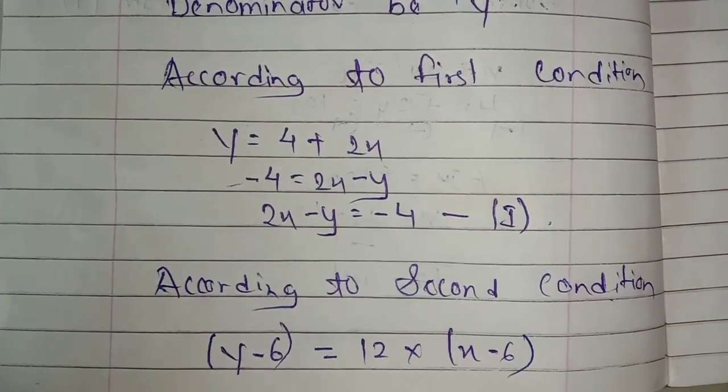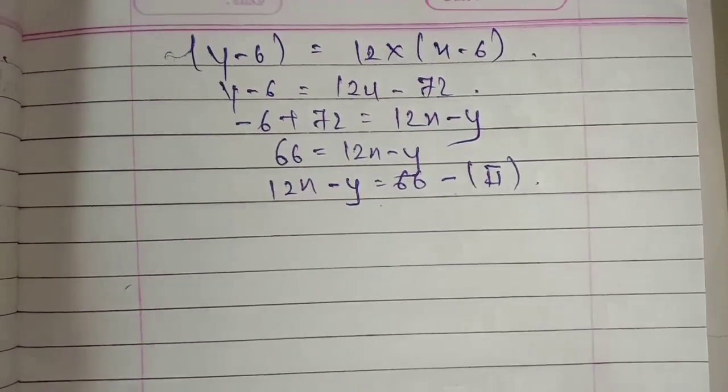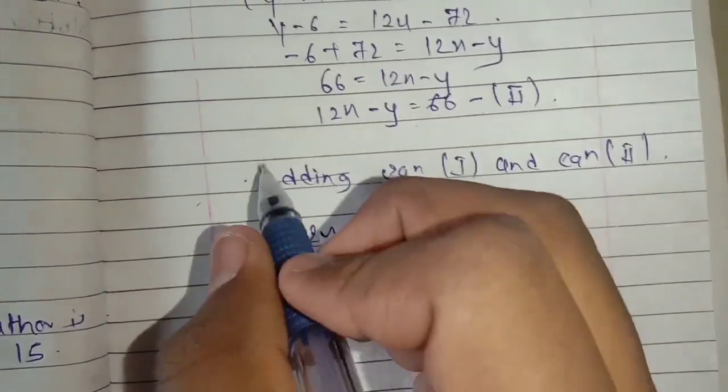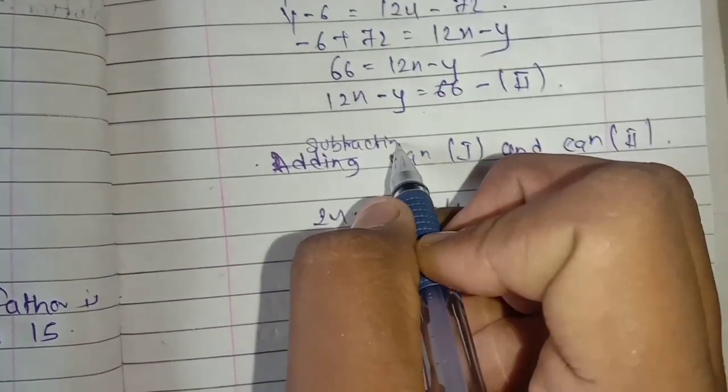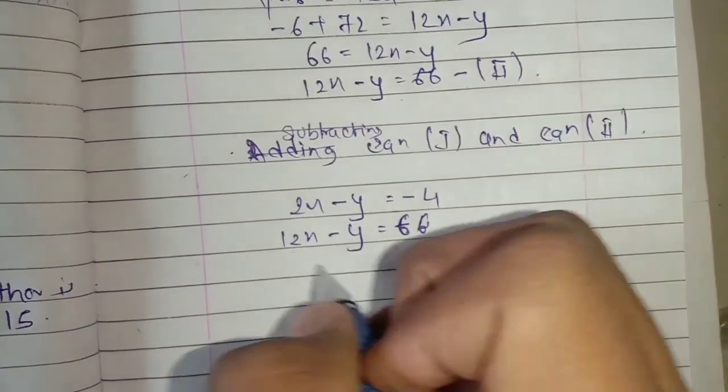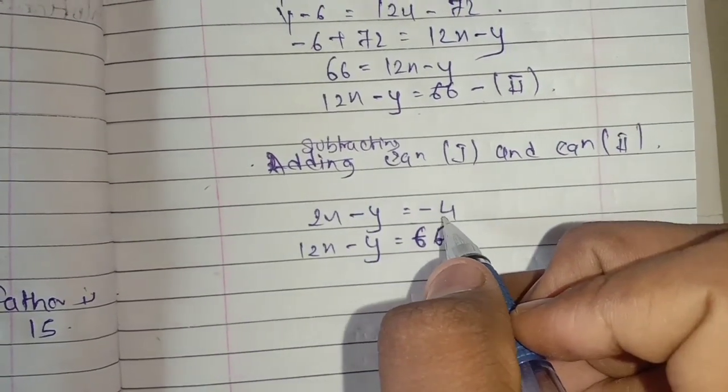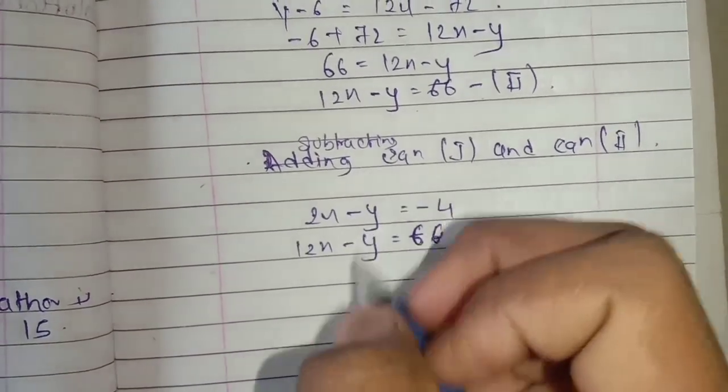See, condition number 1 is 2x minus y is equal to minus 4, and this is 12x minus y is equal to 66. We will subtract equation 1 from equation 2, so the signs change and we can cancel.